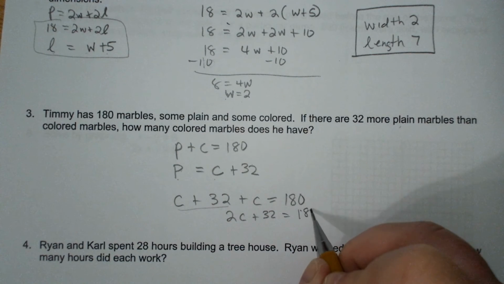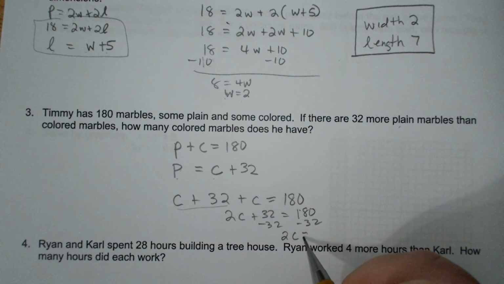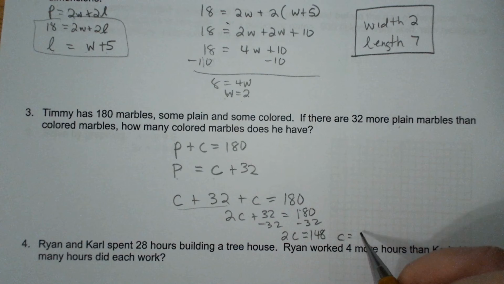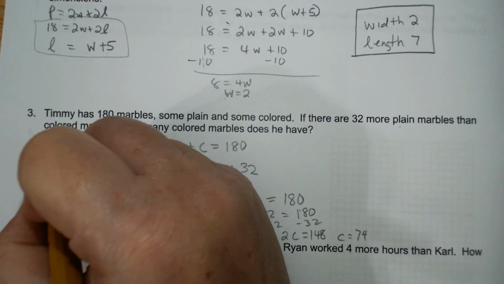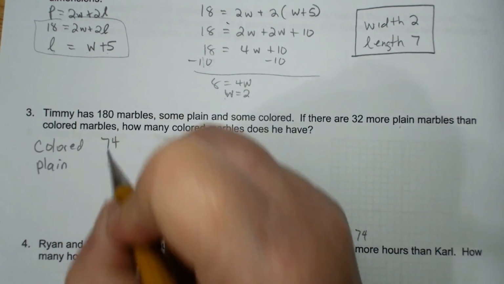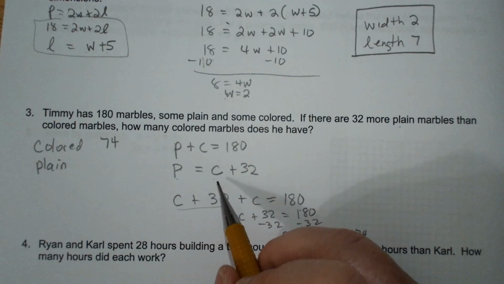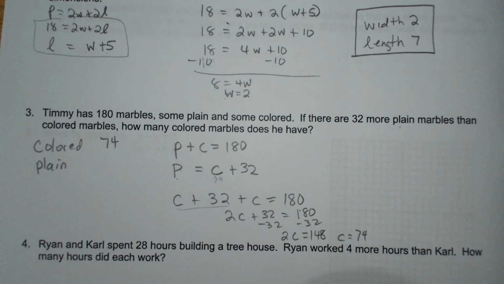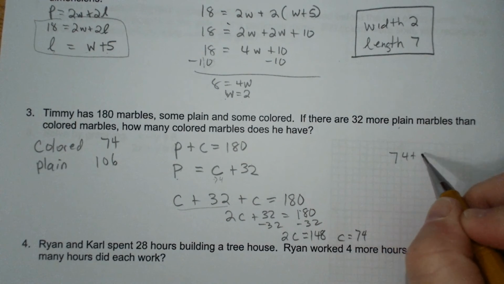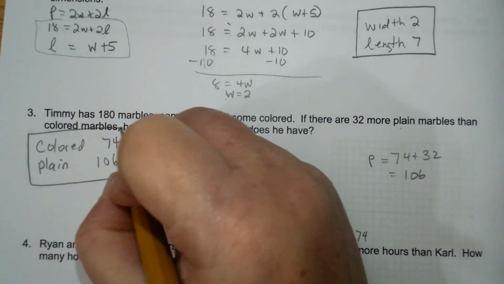equals 180. Subtract 32, subtract 32. 2C equals 148, and C equals 74. So I have colored, and I have plain. I have 74 here, and then 74 plus 32 is 106. So I have 74 plus 32 is the plain, which is 106. So here is my answer.